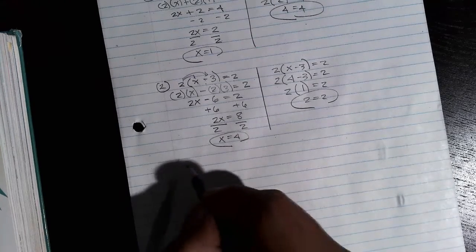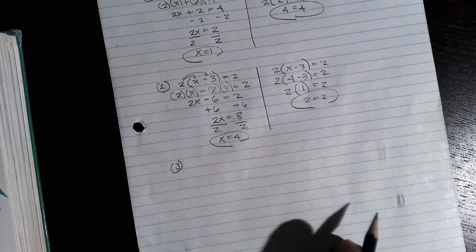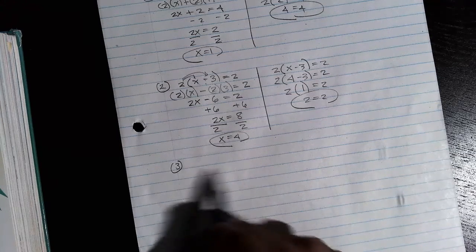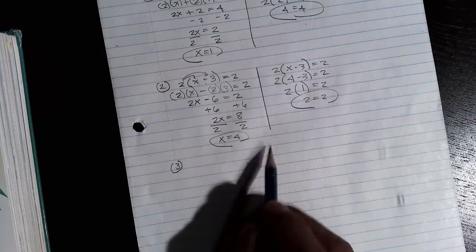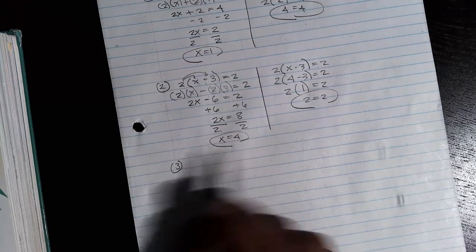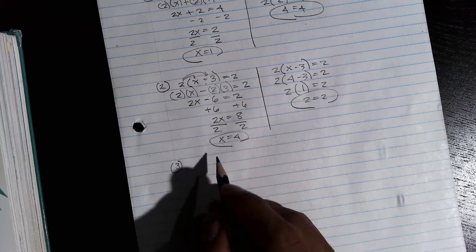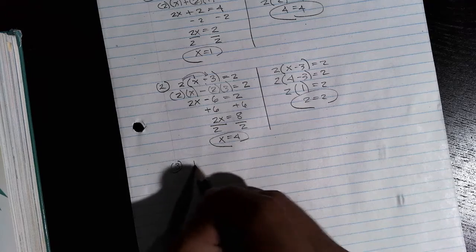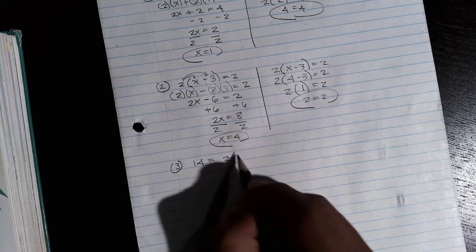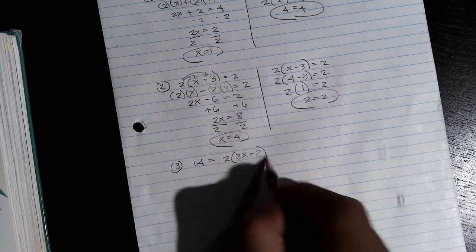Well, maybe one more example will hammer this home, hopefully. Let's give it a try, just maybe one more. Sometimes people get confused when the number is on the other side of the variable or the other side of the equal sign, but the technique shouldn't be different. Let's try this one: 14 is equal to 2 times (3x minus 2).